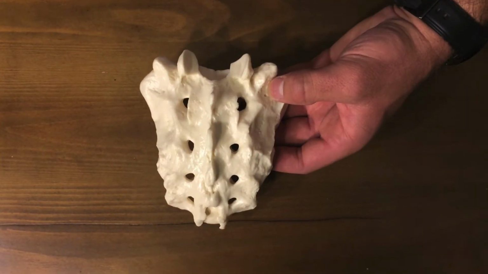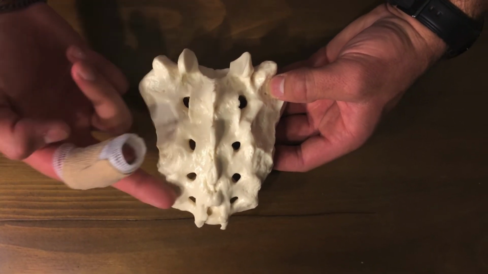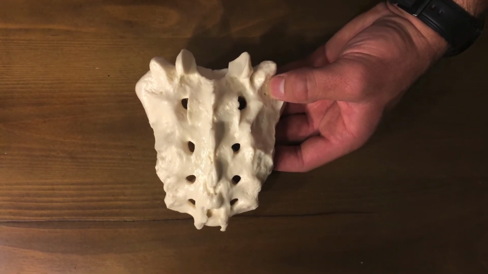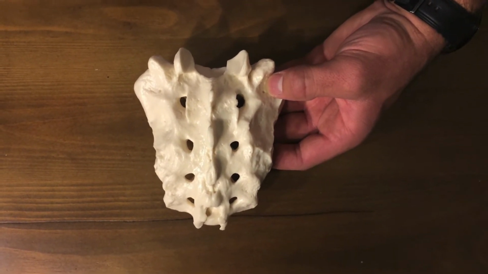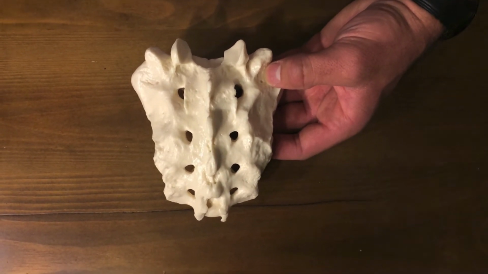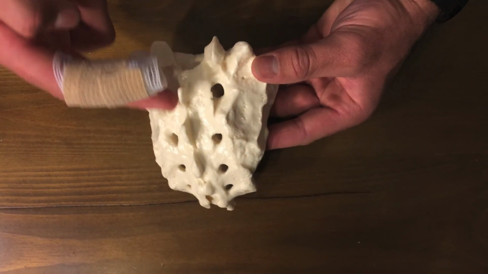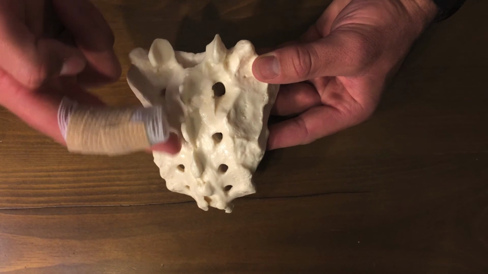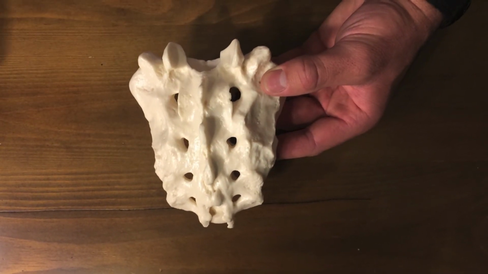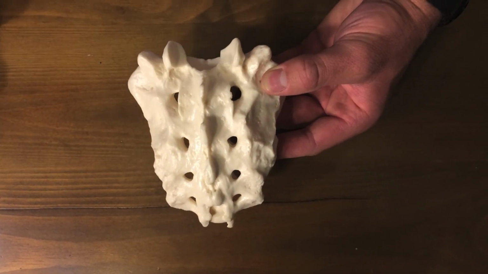Lastly, we have a posterior view of the sacrum, and from this posterior view we see the dorsal surface of the sacrum. As I mentioned earlier, the sacrum is composed of 5 separate vertebrae that fuse together and ossified into one single bone. If these bones were still separate, then these ridges that we see here would be known as the spinous processes of the vertebrae. However, because these vertebrae are fused, these spinous processes are called the median sacral crest as a whole.